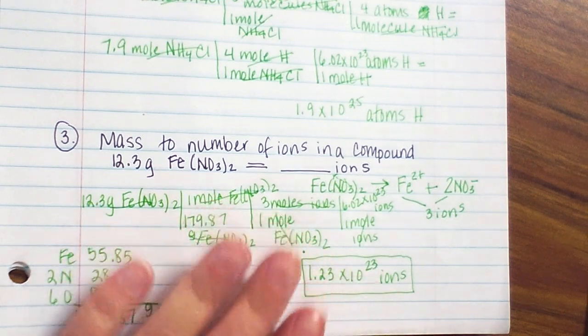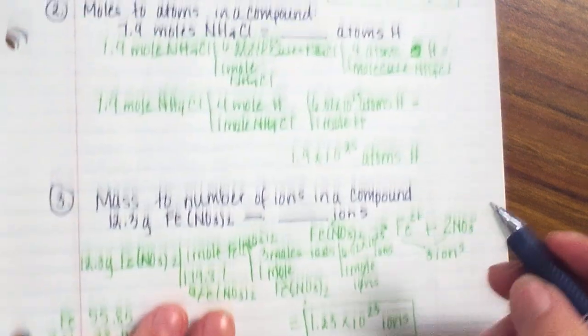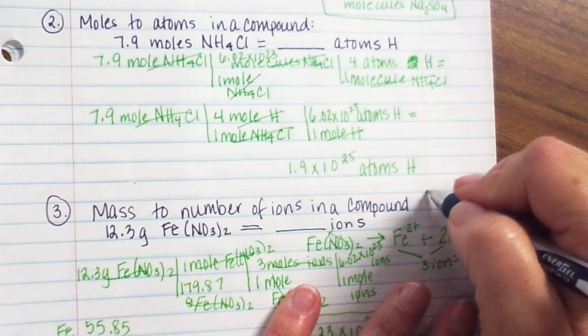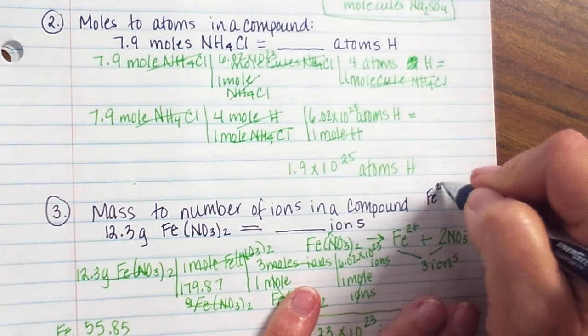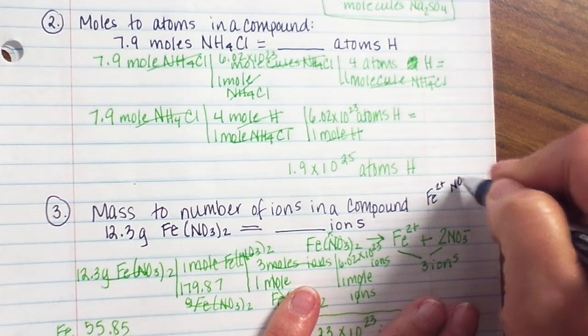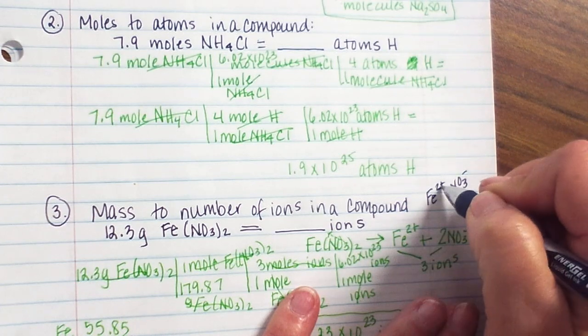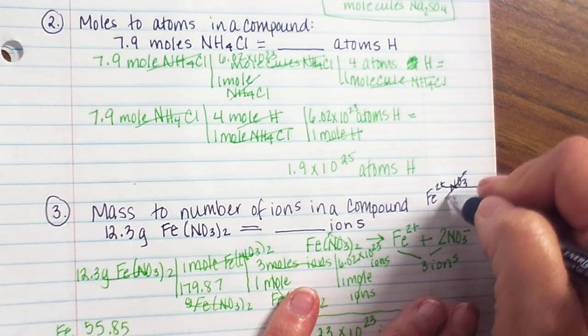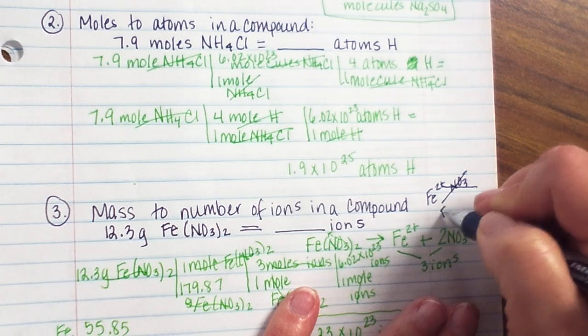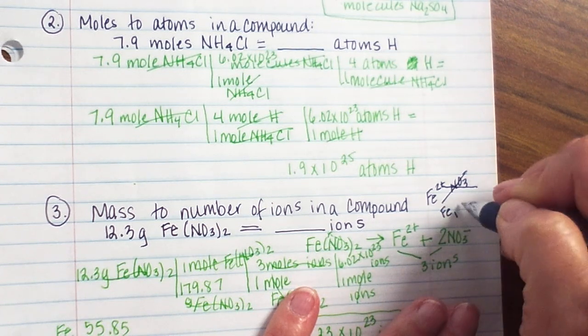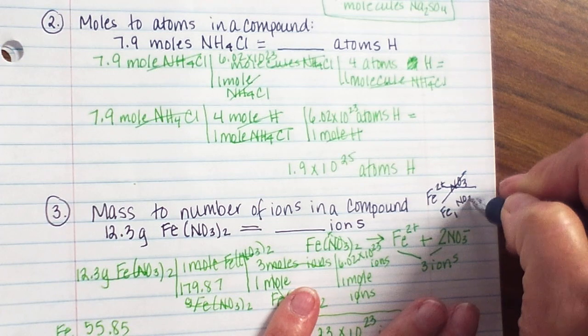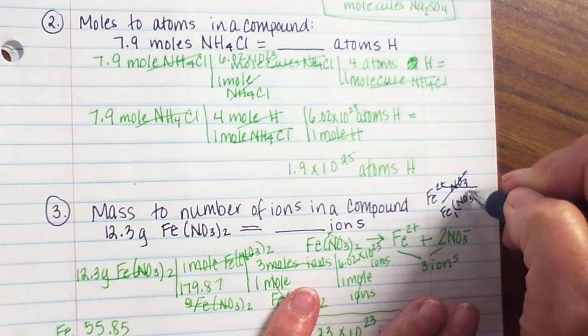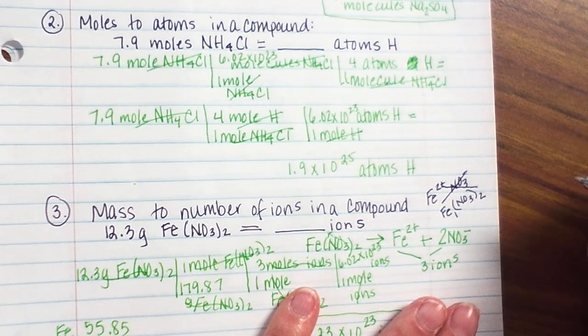So I know that when I put the iron 2 nitrate together, if I do a crisscross here, that 2 comes down there to the nitrate, and the 1 comes down here. And so I get Fe1, and then NO3, and the 2 is there. So I have to put this in parentheses.